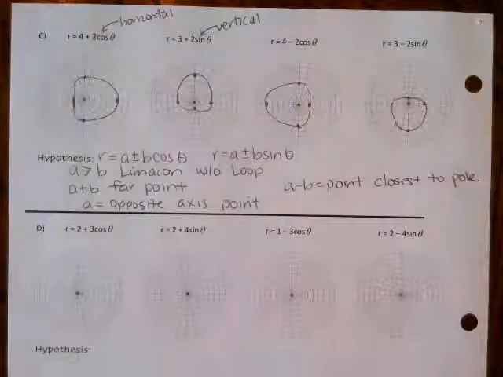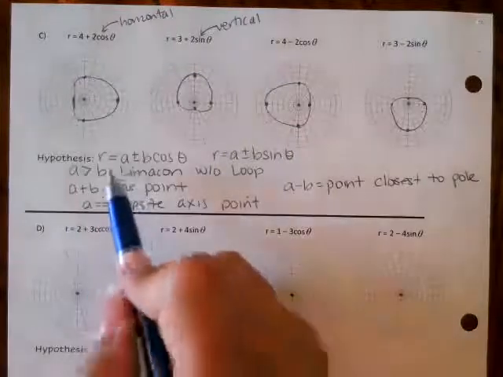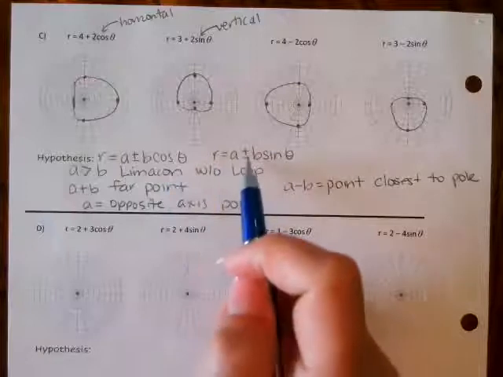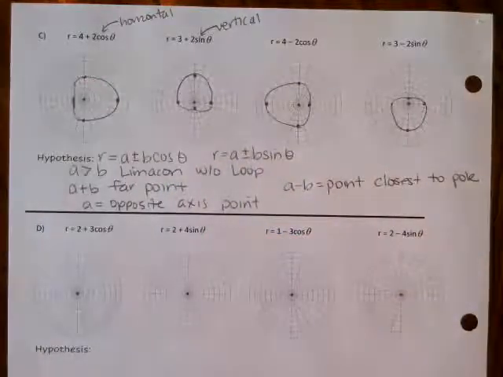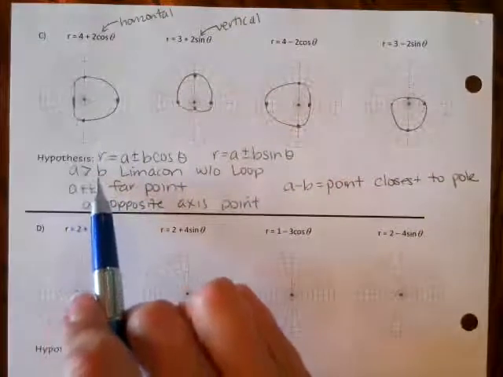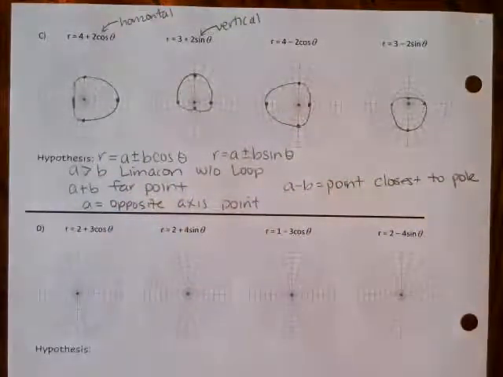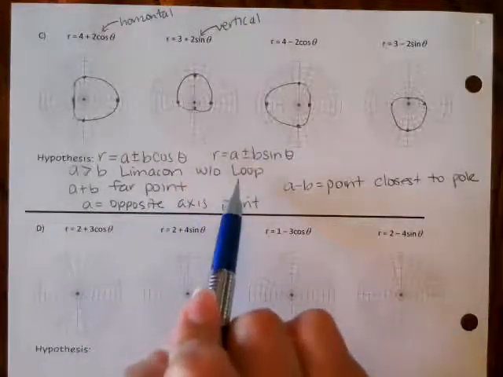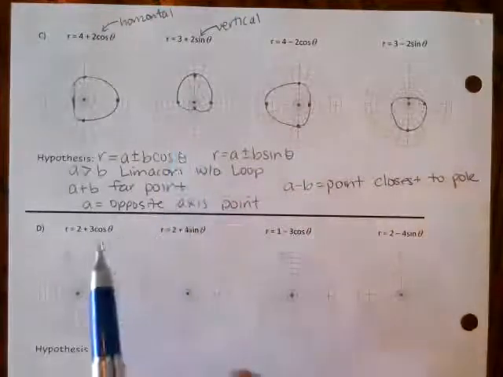All right, so here are all of the sketches. Let's summarize what we found by graphing these. In this case, the equations were r equals a plus or minus b cosine of theta, or the same thing with the sine of theta. In all of these cases, the a value is greater than the b value. So when the equation is written like this and a is greater than b, it is going to form a limacon without a loop. That's what these are called.